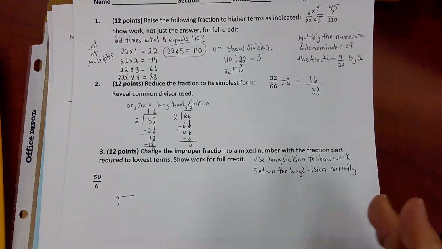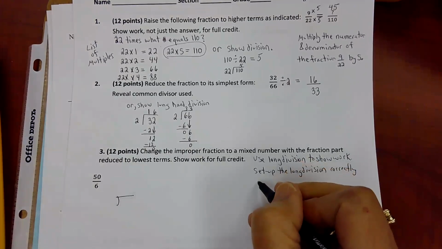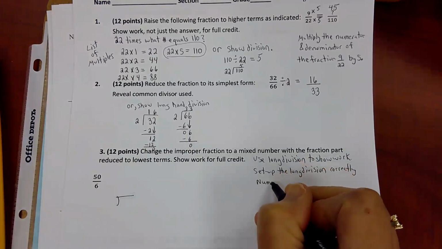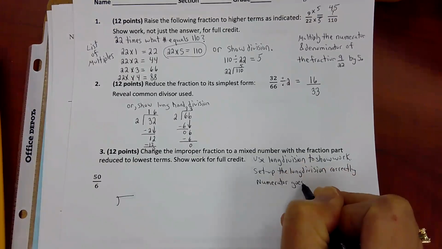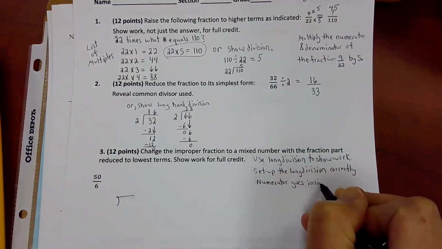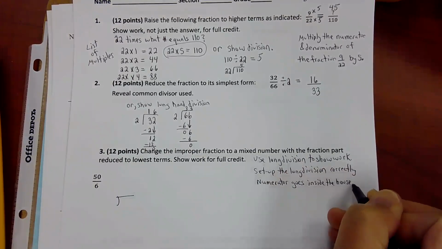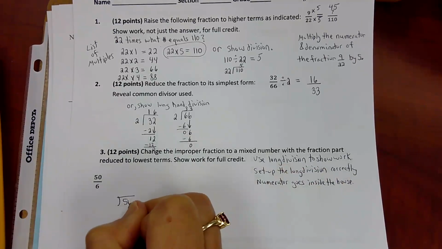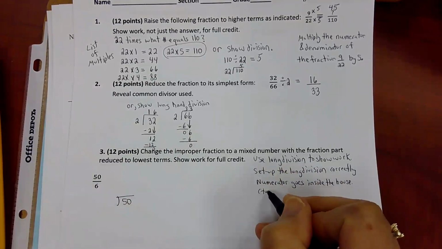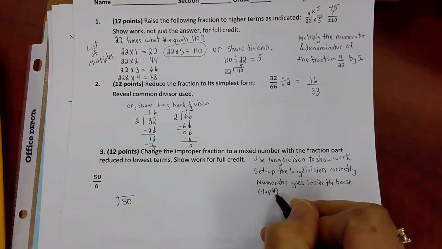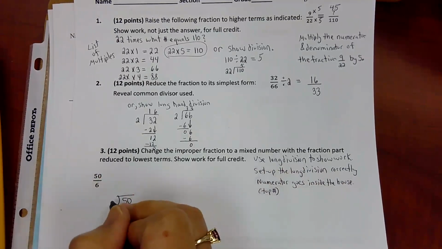When you set these up, you want to make sure the numerator goes inside the house, the long division house. So this 50 goes inside. And if you're not sure, the numerator is the top number. It goes inside the house. So 50 divided by 6.